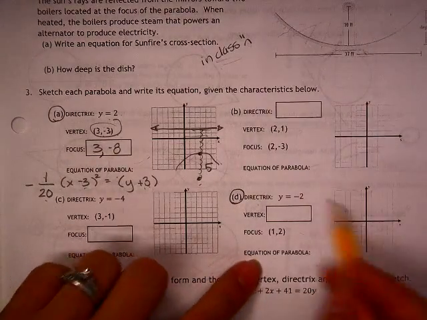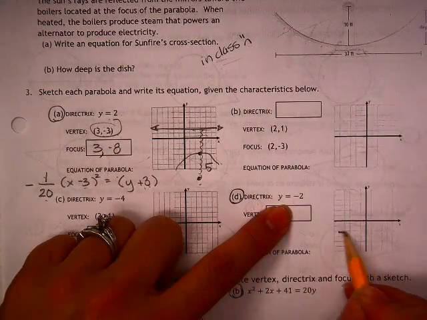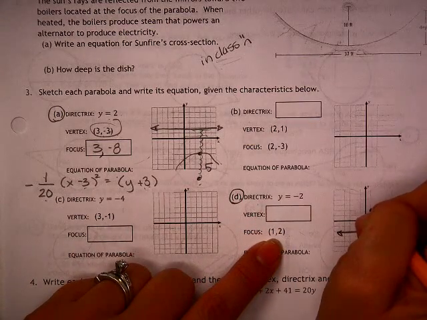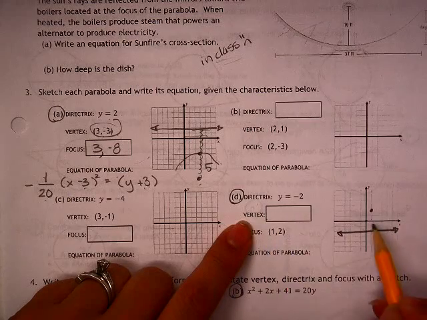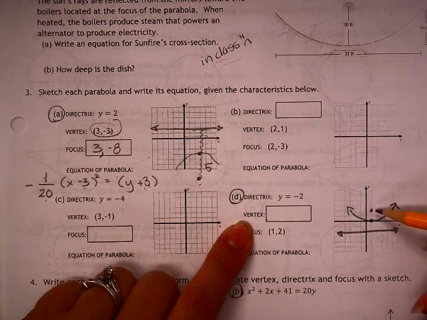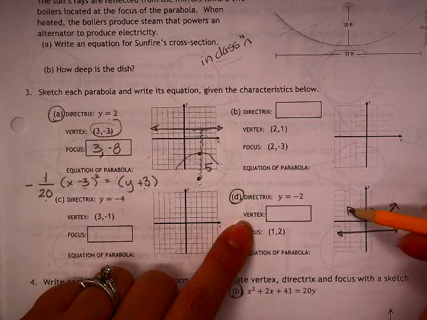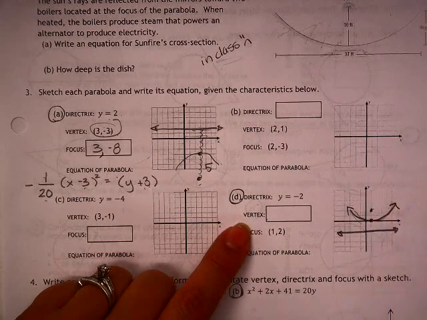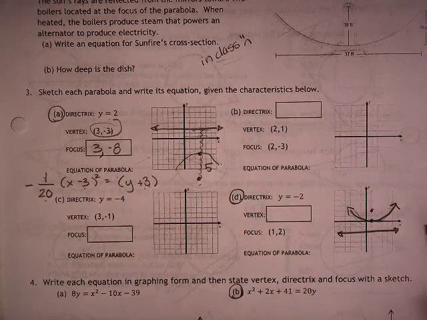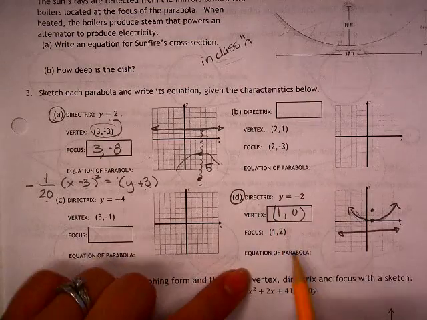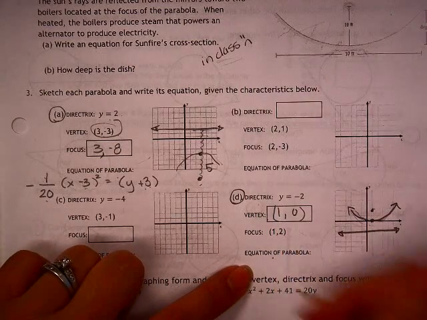Very similar is this one here. My directrix is at -2. My focus is at 1, 2. And my vertex needs to be exactly in between them. So we do need to know the order of where the focus is. It's inside our parabola, or where our vertex is on the parabola, and then our directrix is on the other side. So the vertex is at 1, 0, which means we can write our equation.